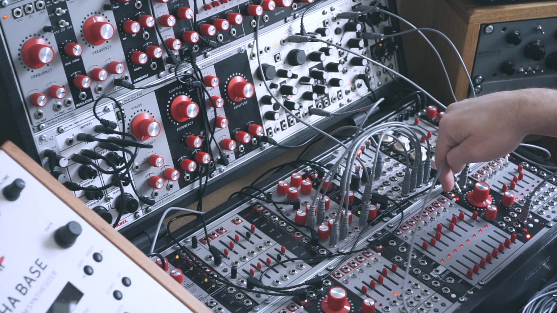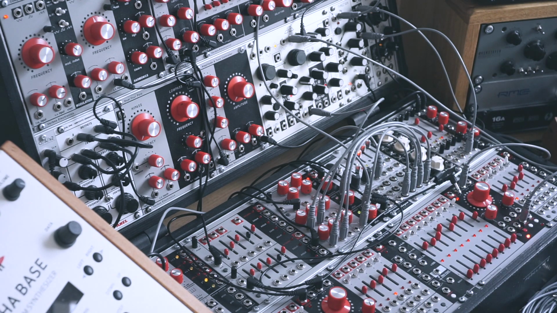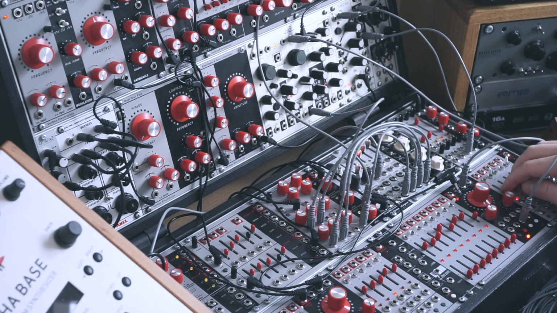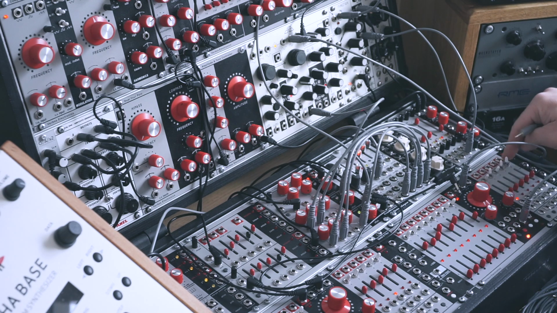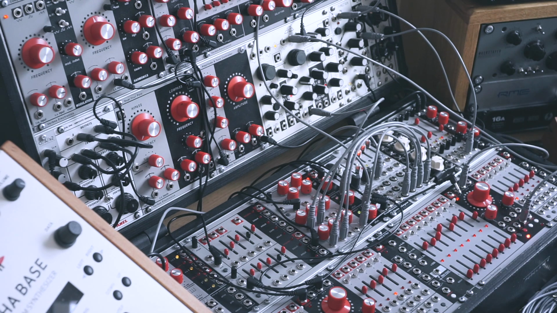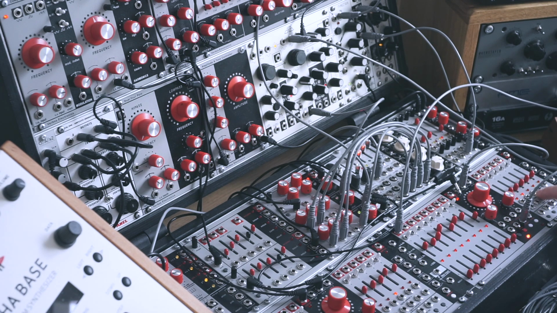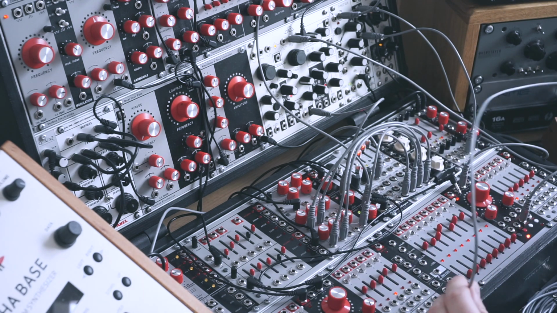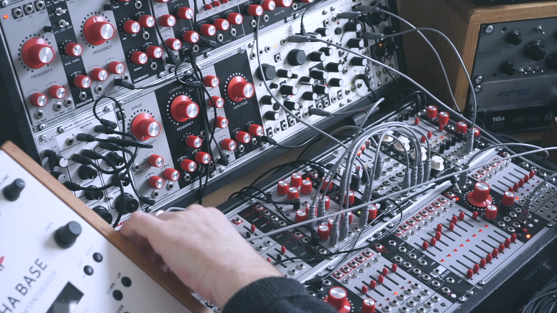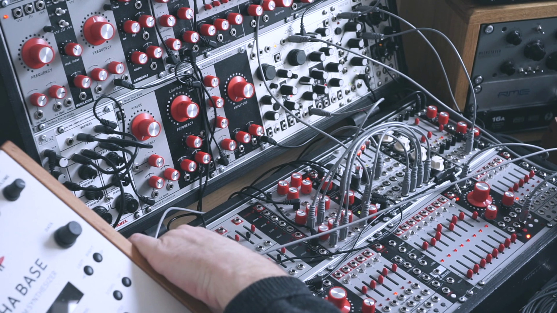Usually I use the gate outputs of the Voltage Multistage to clock the sequence selector to have some modulation going around, but here I can't because this is running at audio rate, so this would also run pretty fast. What I can do instead is just use a clock output of my clock divider.